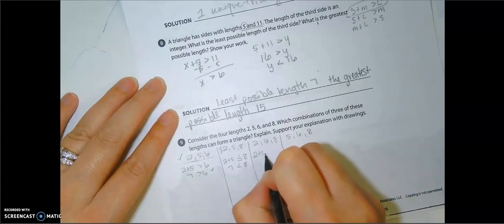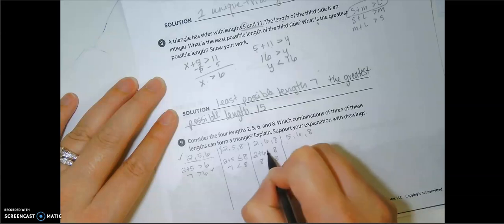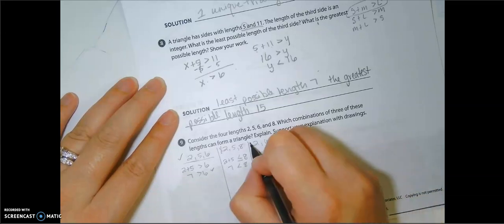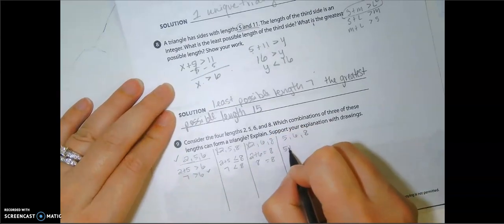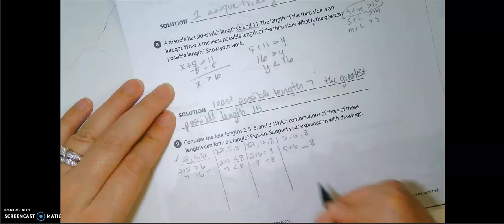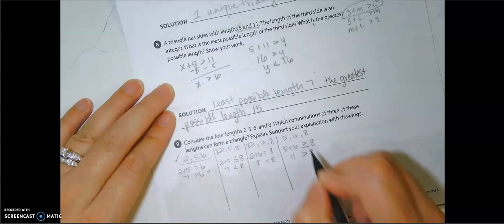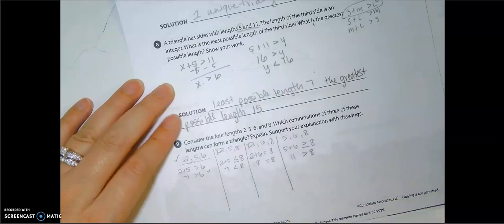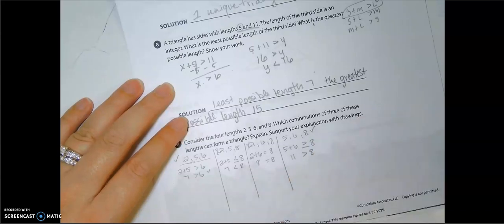And here we have 2 plus 6. How is it compared to 8? Well, it is 8. So we'd have 8 is equal to 8, not going to form a triangle. And then 5 plus 6, how does it compare to 8? 5 plus 6 is 11. 11 is greater than 8. So then we can say 5 plus 6 is greater than 8. And so this one does. So 2 of the 4 possible combinations form a triangle.